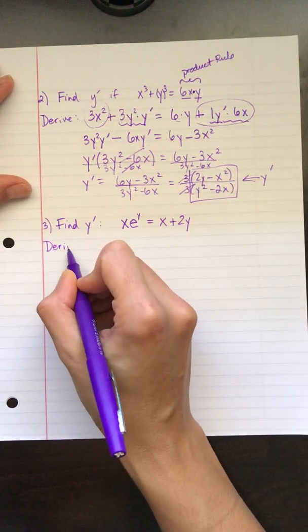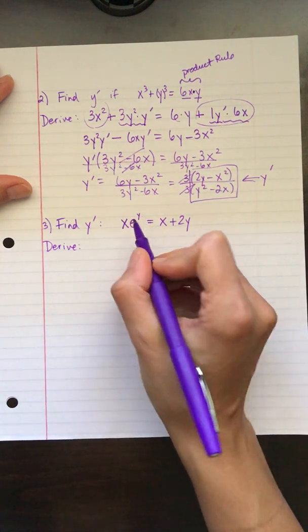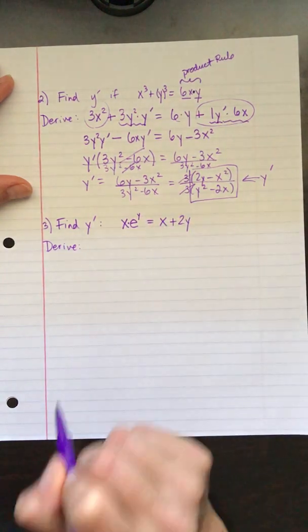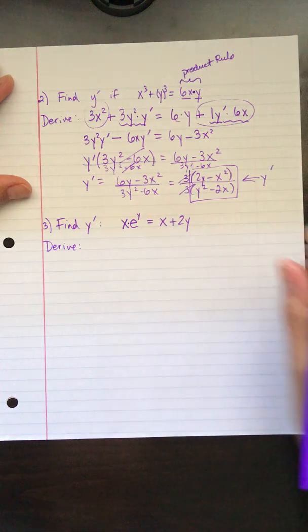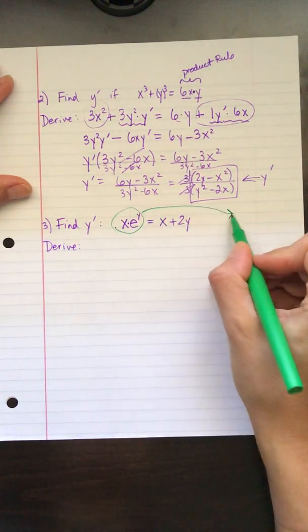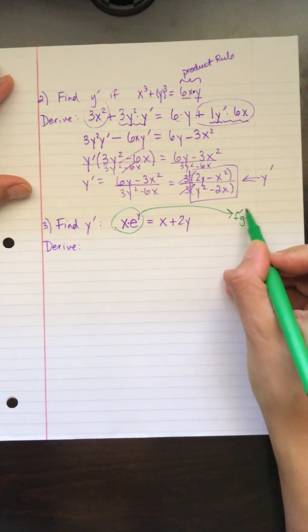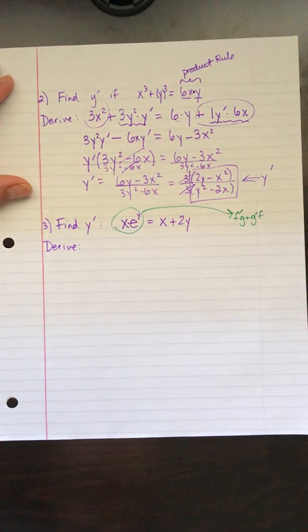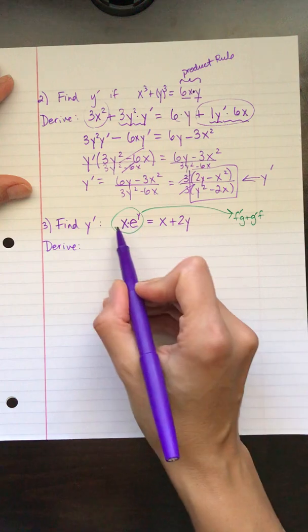We're going to derive it left to right implicitly. We're going to notice that we have a product here. This is a product. And the product rule says f prime g plus g prime f. So we're going to do the derivative of the first.